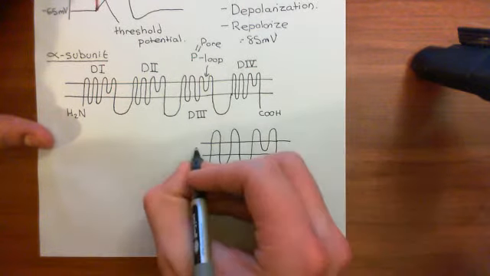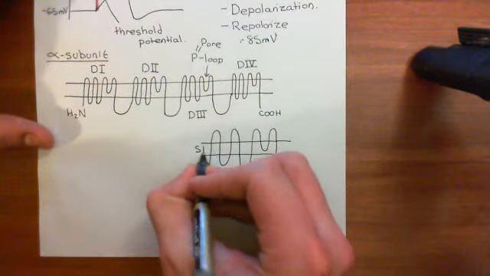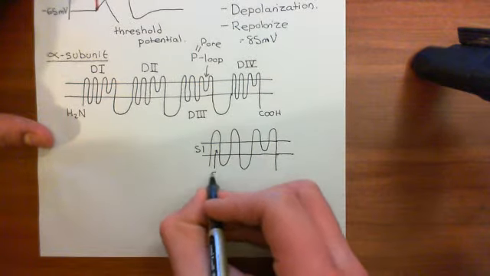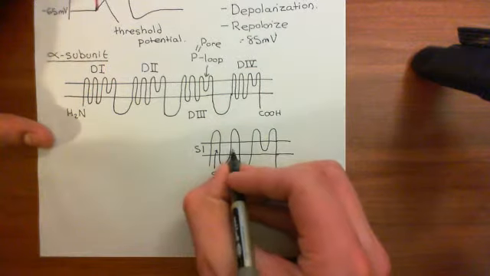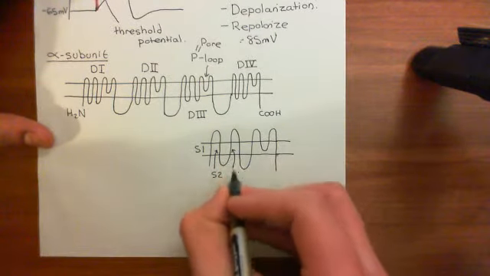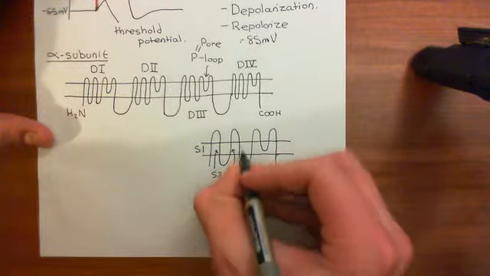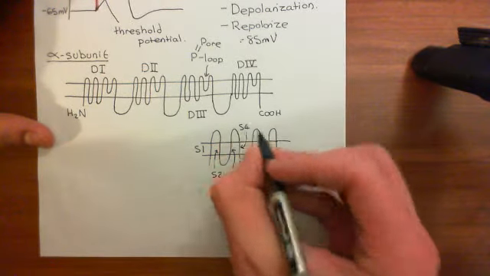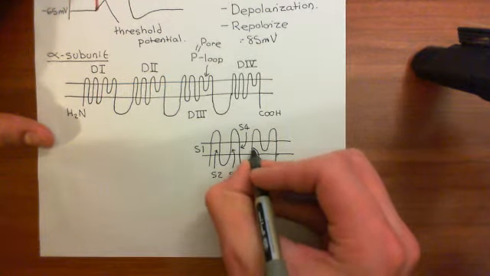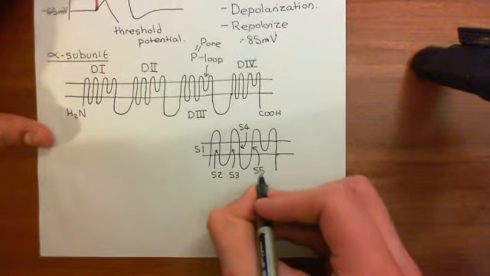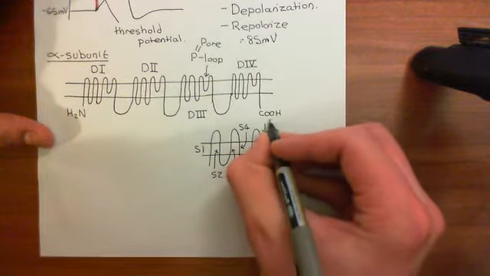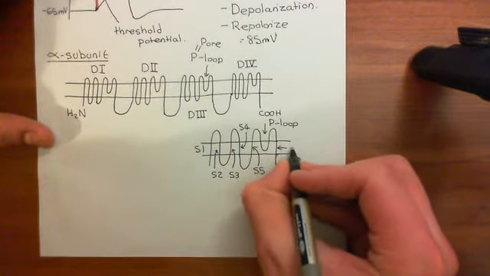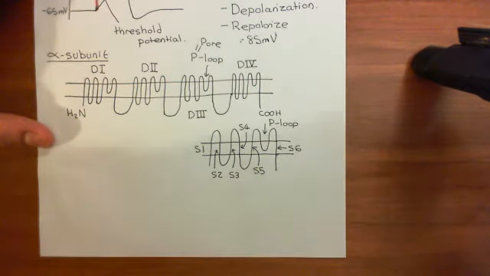The first membrane-spanning alpha helix of each domain is called S1. The second membrane-spanning alpha helix is called S2. The third is called S3. The fourth is called S4. The fifth is called S5. And then we have the P loop here, the pore loop. And then finally we have the sixth membrane-spanning alpha helix, which is called S6.